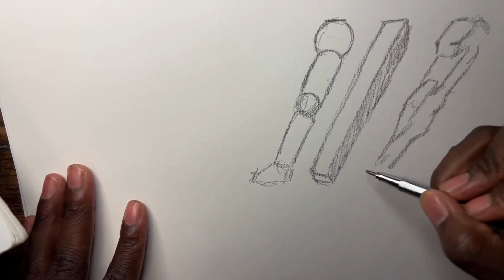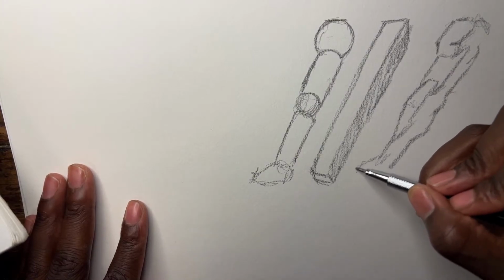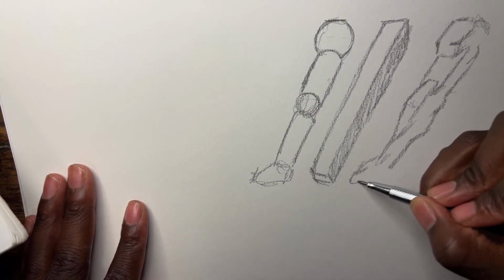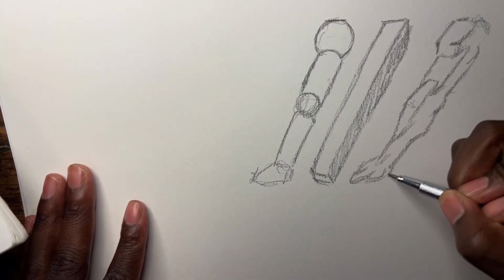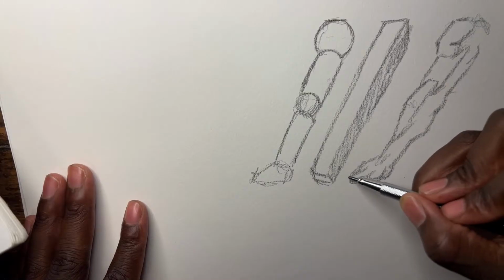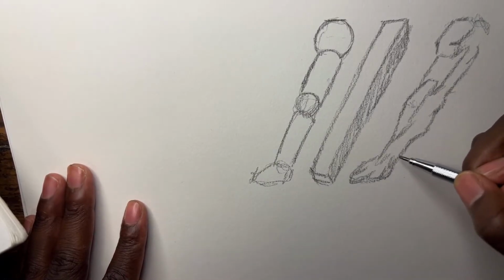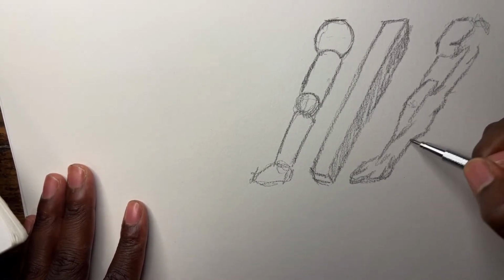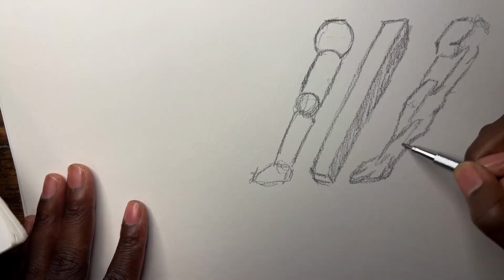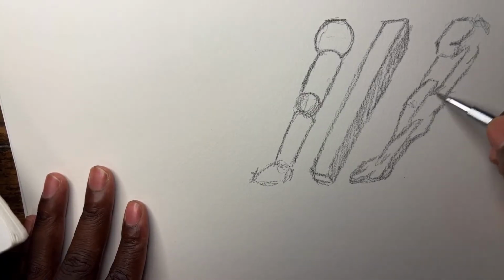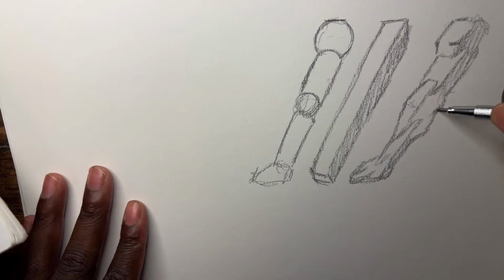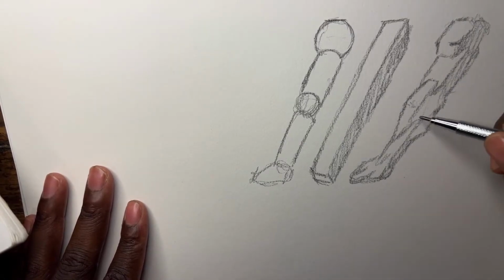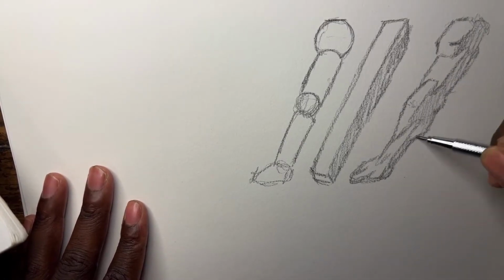And like I said, for the hand, we'll just kind of do one of these. We don't have to get super detailed on the hand. That's okay. Right? So you can see we have chiseled this shape out of this block of marble here.